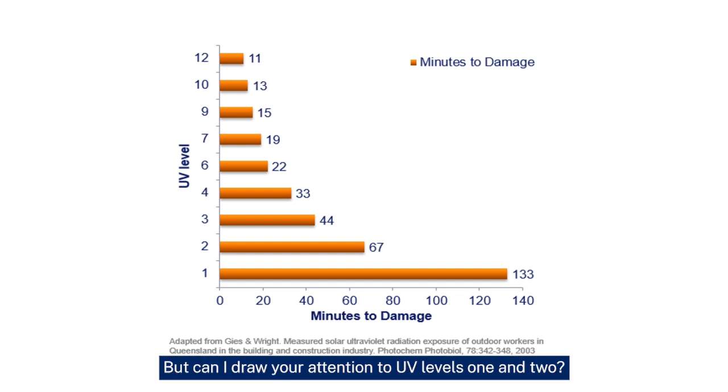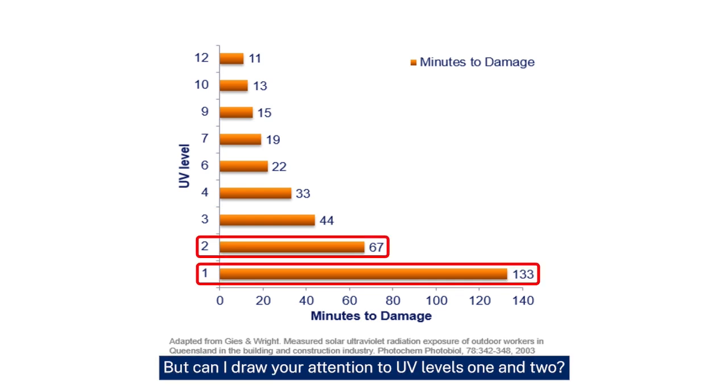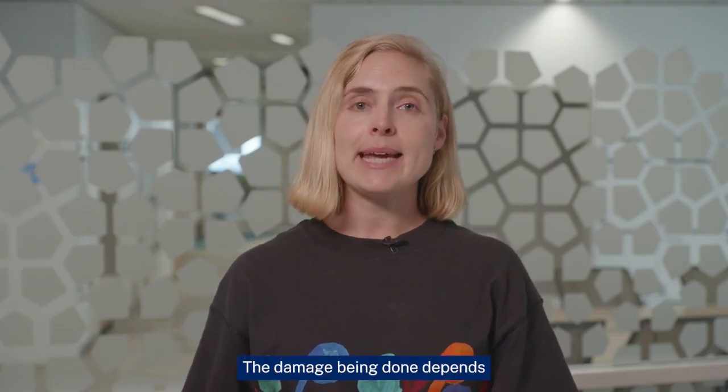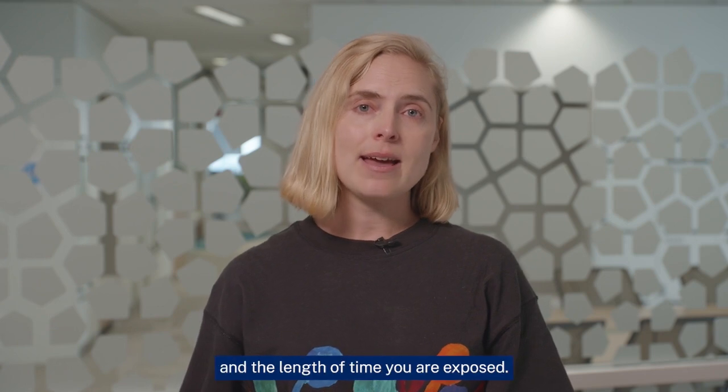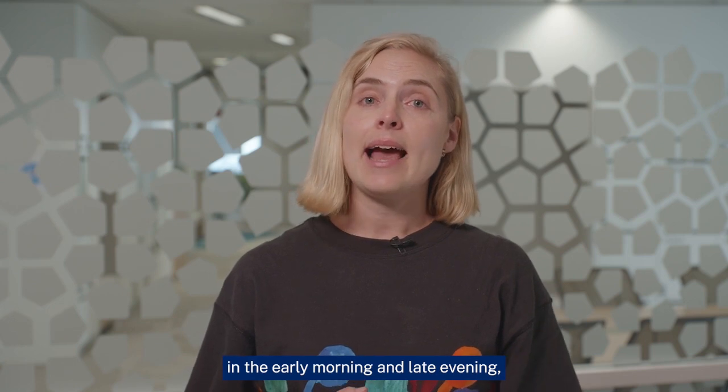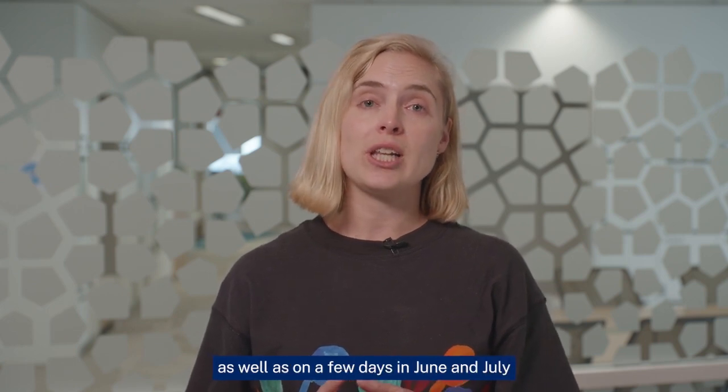But can I draw your attention to UV levels 1 and 2? We've been talking about how UV levels of 3 and above will damage unprotected skin and eyes. But you can see that UV levels 1 and 2 can also damage our skin, it just takes longer. It's like exposure to hazardous noise. The damage being done depends on the intensity of the exposure and the length of time you are exposed. And as Shane said earlier, UV levels of 1 and 2 commonly occur in the early morning and late evening, as well as on a few days in June and July in the southern regions of New South Wales.